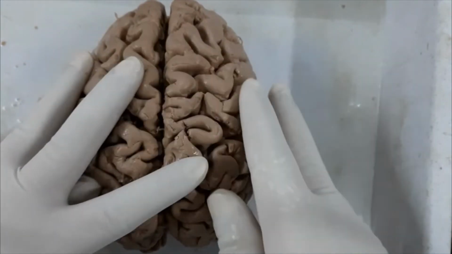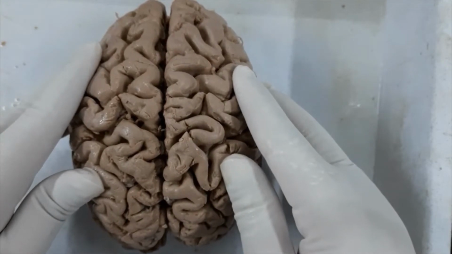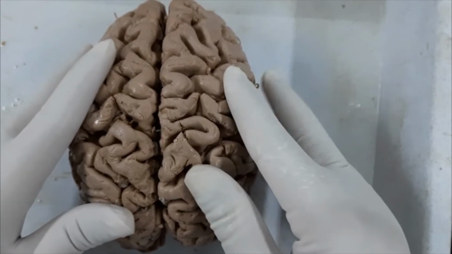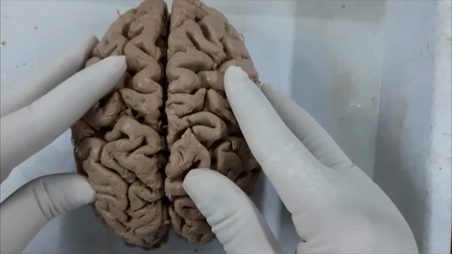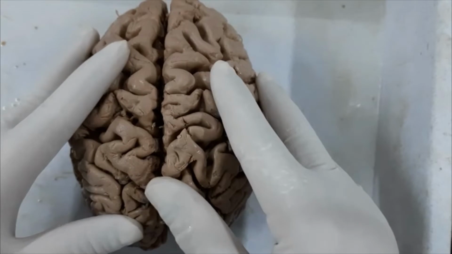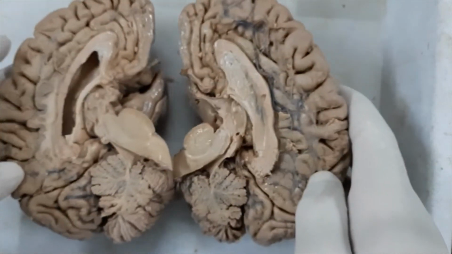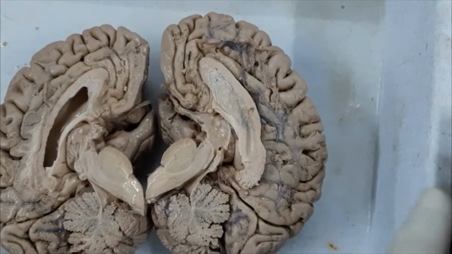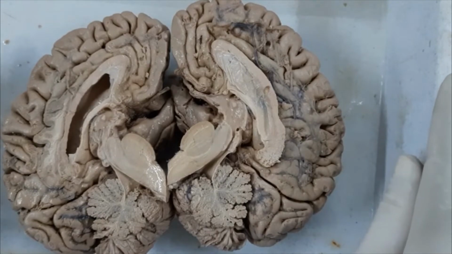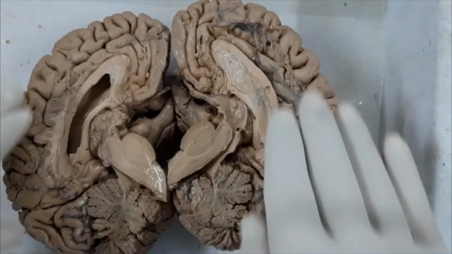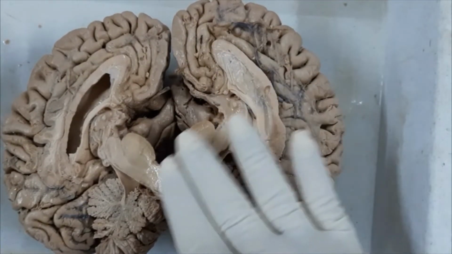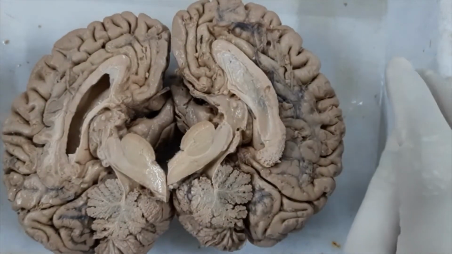I have given a cut to this cerebral hemisphere so as to expose the median section. So we have divided this brain into right and left halves by the mid-sagittal section. I will open this. The two cerebral hemispheres are separated like this. This is the left cerebral hemisphere, and this is the right. Here you are seeing the medial surface of the cerebrum, and the brain stem is seen in the cut section.